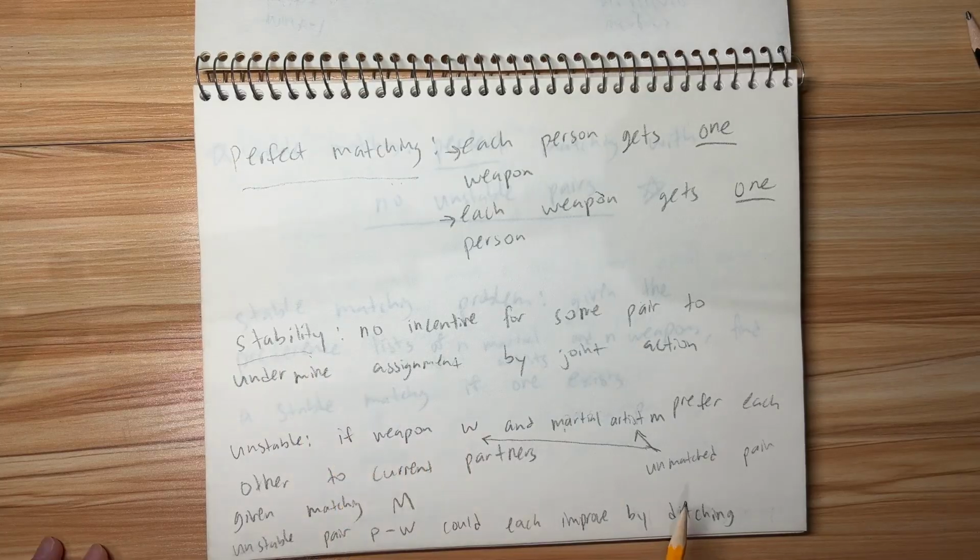Stability means there's no incentive for some pair to undermine the assignment by joint action. It's kind of a mouthful. Basically, stability means each person is okay enough with their pairing that they won't say, actually, no, I don't like this, I want it out.